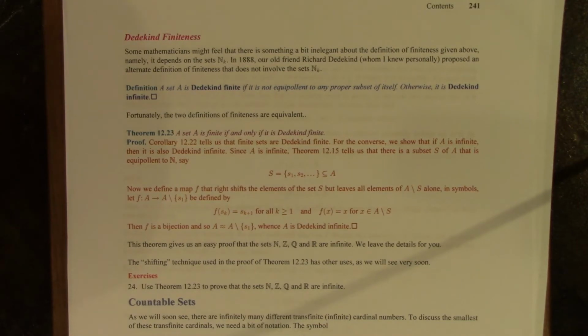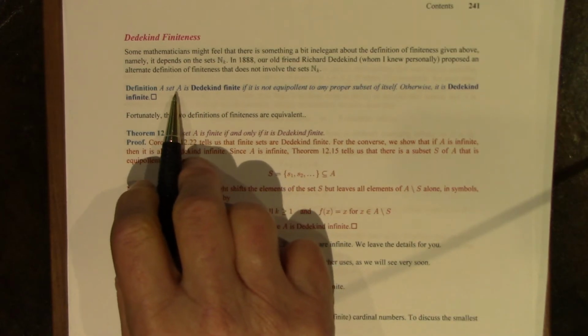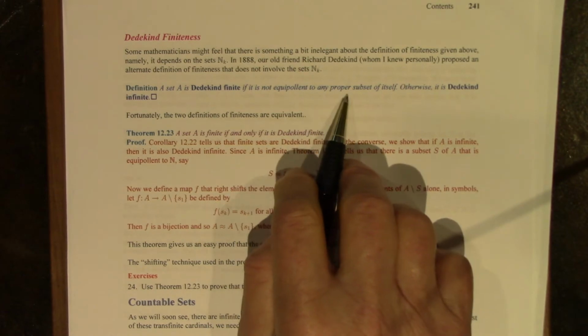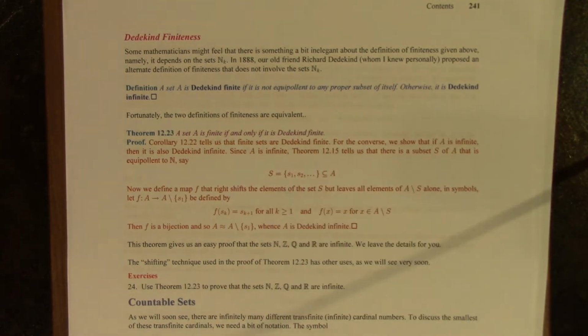We've also seen that a finite set cannot be equipotent to any of its proper subsets, which makes perfect sense, but we gave a formal proof of that. Now, some mathematicians might feel that there's something, let's say, a bit inelegant about the definition of finiteness because of its dependence on the sets N sub k. In 1888, our old friend Richard Dedekind, whom we've spoken of before, proposed an alternative definition of finiteness that doesn't involve those sets. And we've already done half of it. The definition is that A is Dedekind finite if it's not equipotent to a proper subset of itself. Otherwise, it's Dedekind infinite.